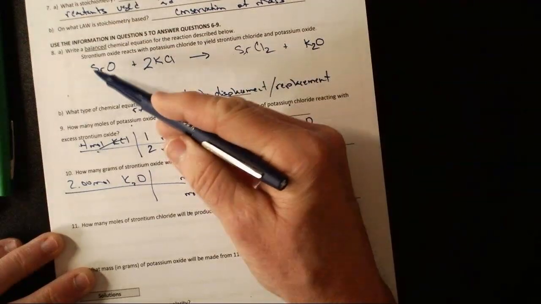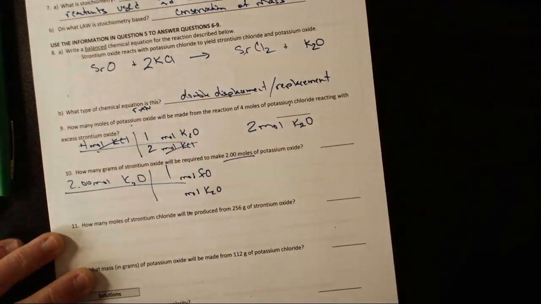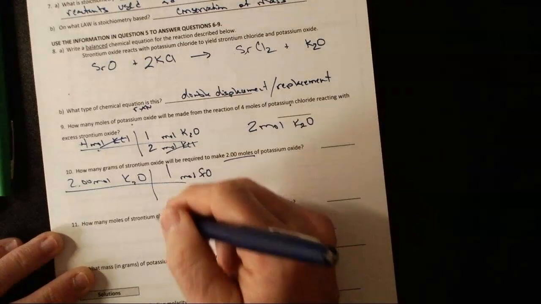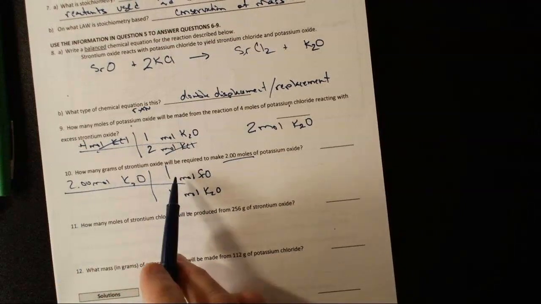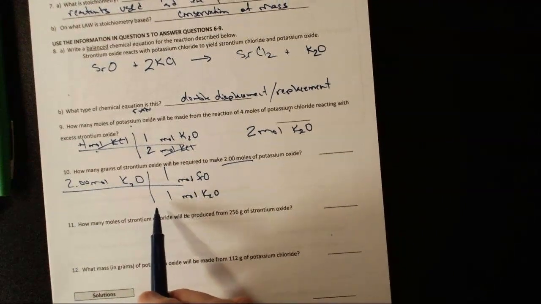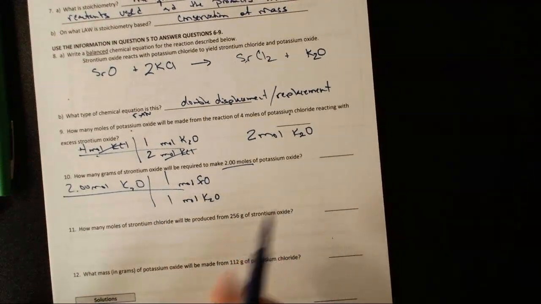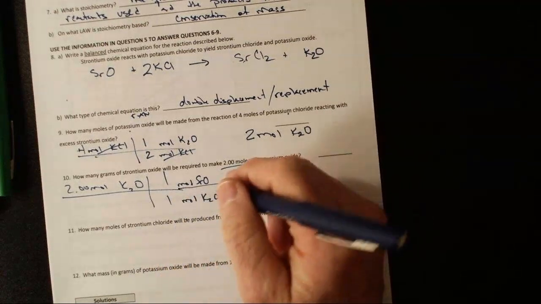The number in front of SrO is a 1. The number in front of K2O is a 1. So that means these two things are reacting in a 1-to-1 molar ratio. 2 times 1 is 2, divided by 1 is 2. Simple enough.